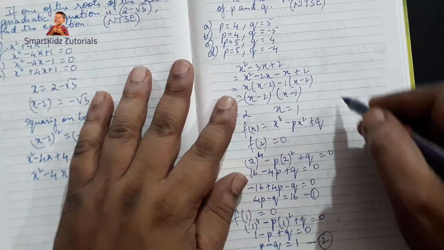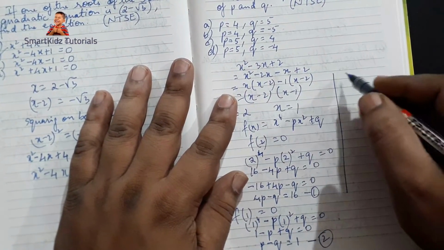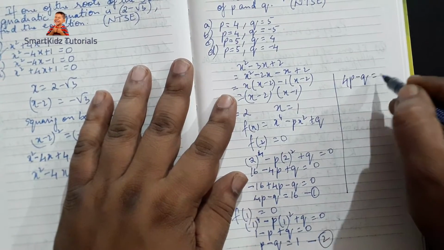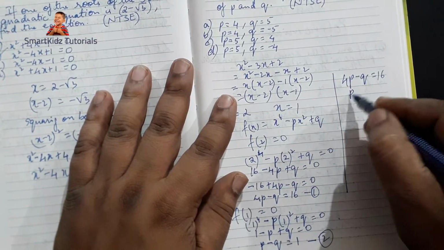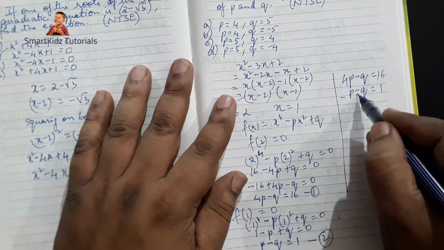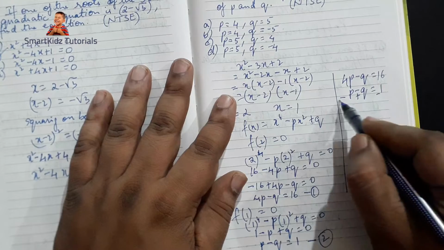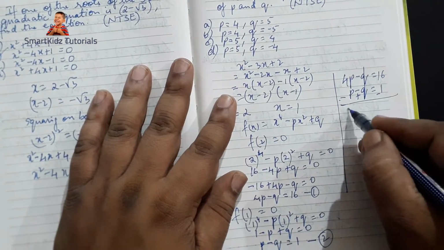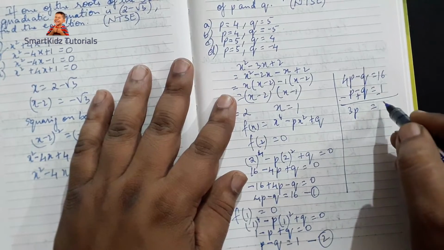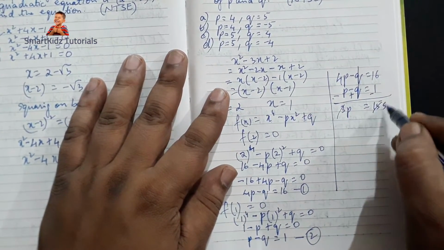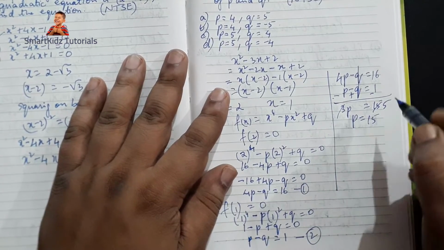I'm just going to do it here so that we don't move to the next page. So 4p minus q equal to 16 and p minus q equal to 1. Change the sign throughout, so this becomes minus and that becomes plus. The q terms cancel, 4 minus 1 gives 3p, and 16 minus 1 gives 15. 3 ones are 3, 3 5s are 15, so we get p equal to 15.